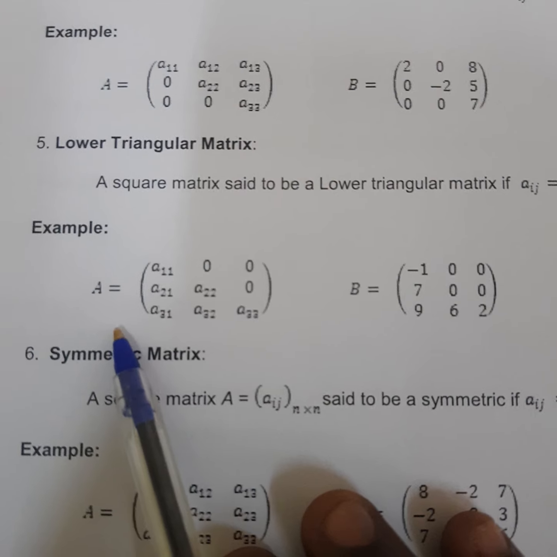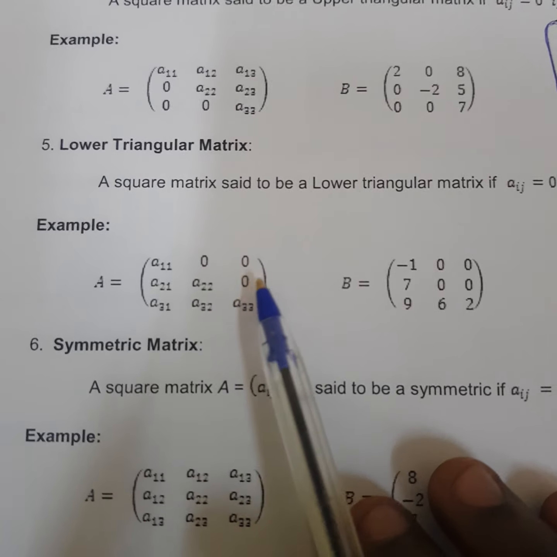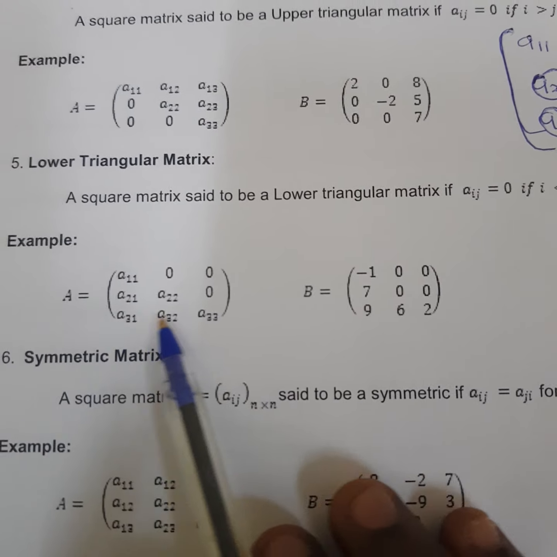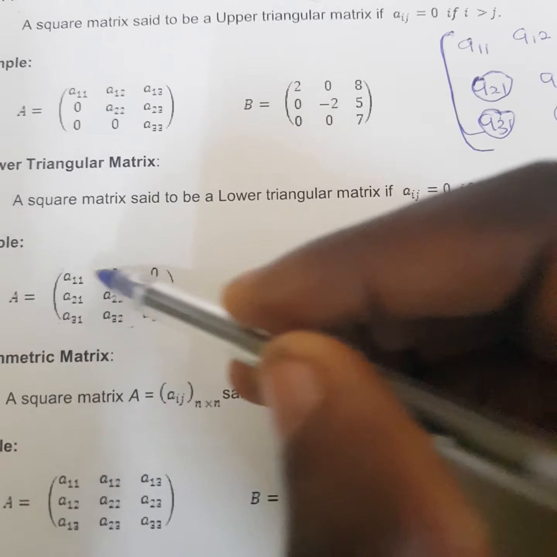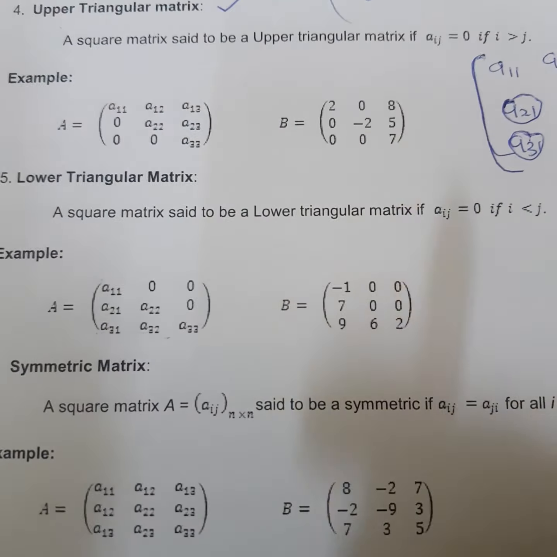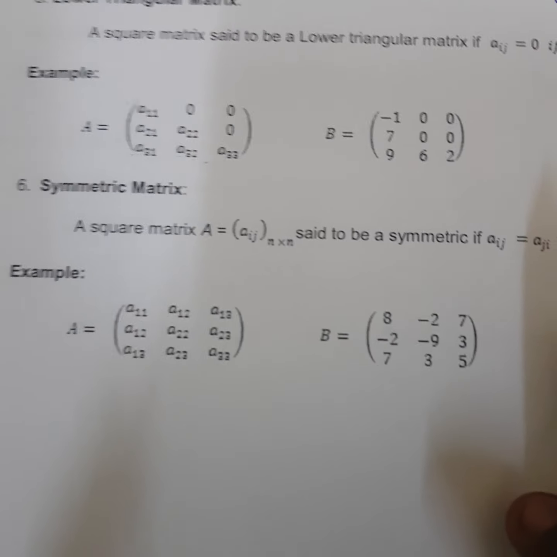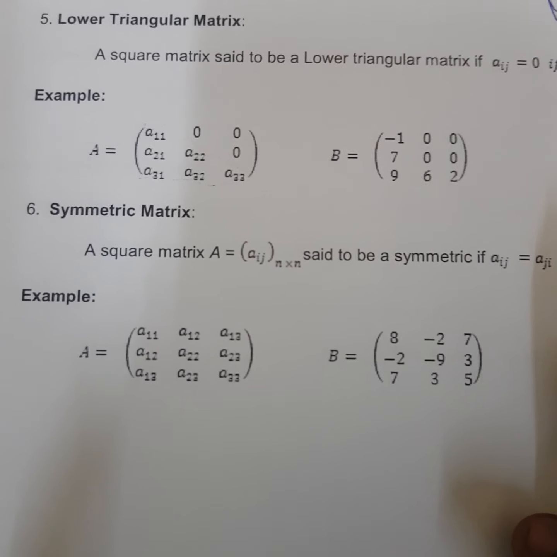I won't waste much time explaining this one. The top ones will be zeros and the rest will be in the form of a triangle, so they call it a lower triangular matrix.